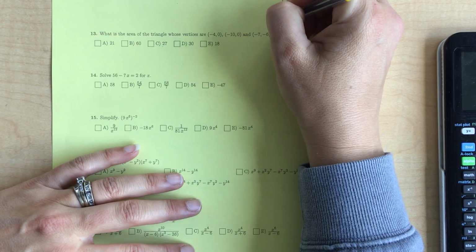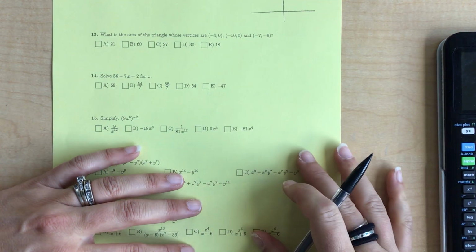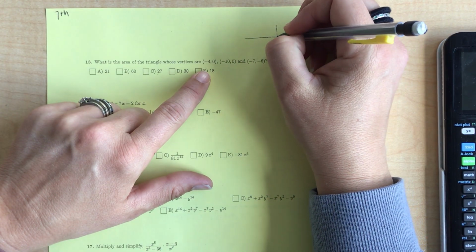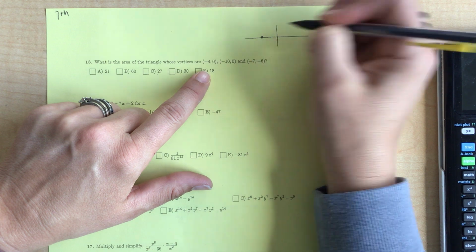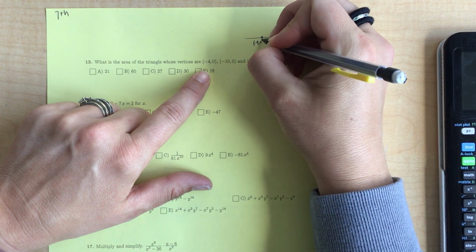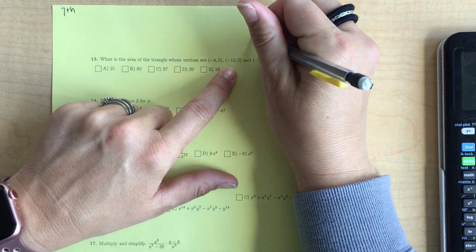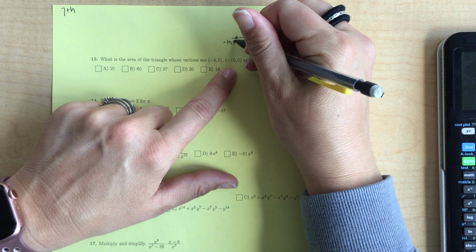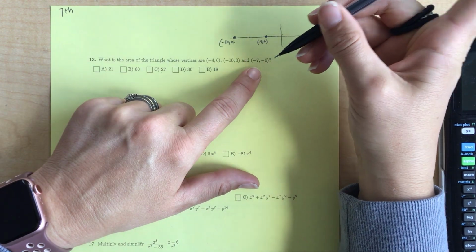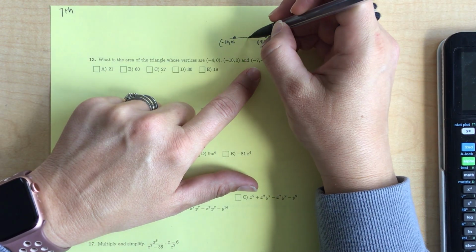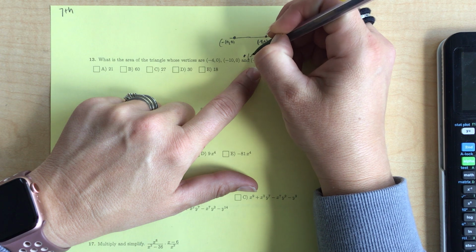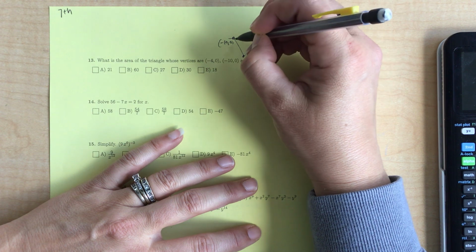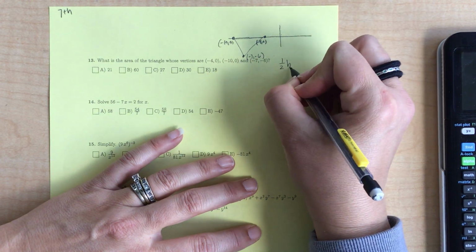So I'm going to sketch this out, giving myself a coordinate grid. If I'm at -4, 0, so over to -4, up 0, there's 1 point. Then -10, 0 would be over here, so there's another point. And then -7, -6, so over to -7, down to -6. So the area of a triangle is 1/2 base times height.